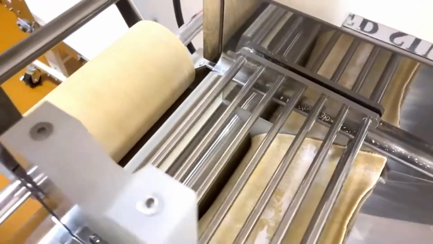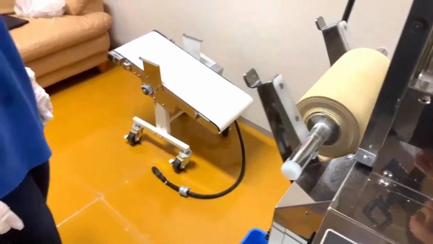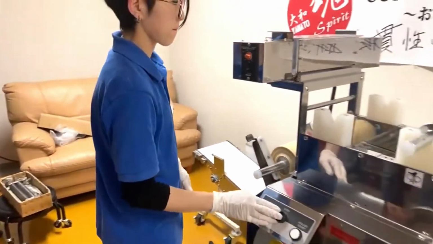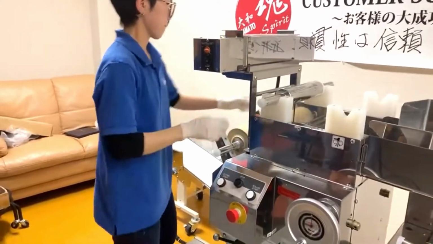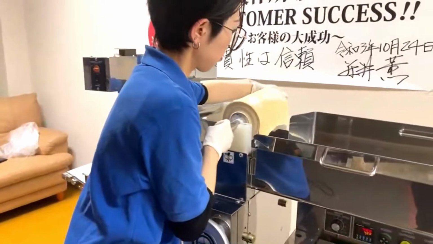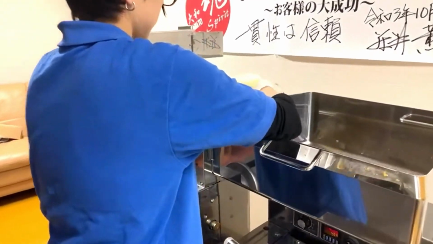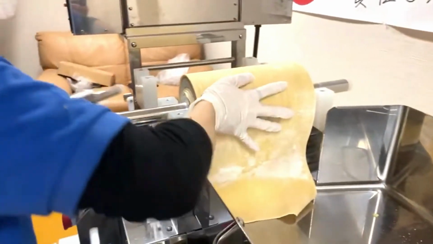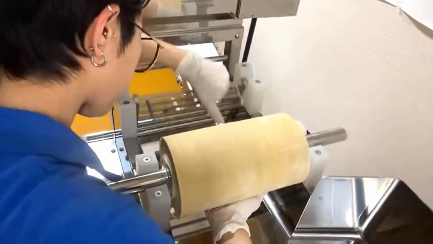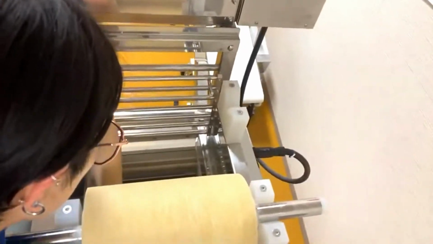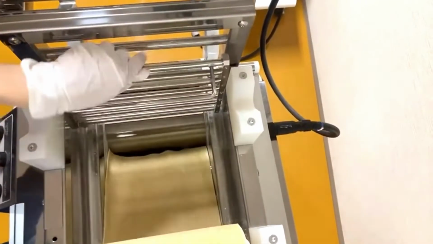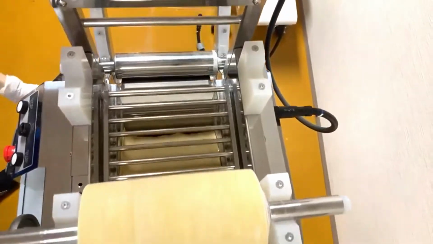And because this type of noodles is fairly hard, because of the hydration and the amount of eggs we added, all this protein, it's going to be hard noodles. For hard noodles, the basic rule is to make it thin.